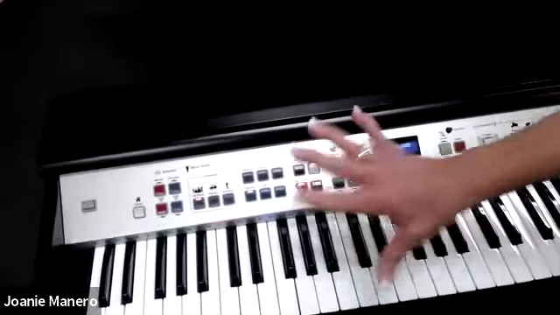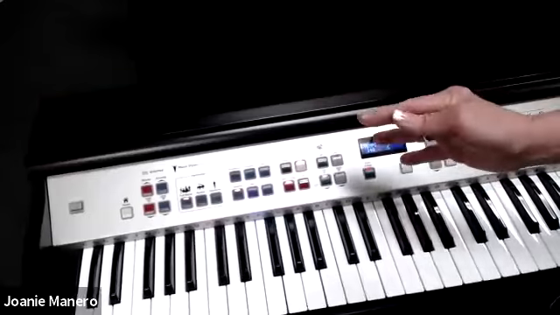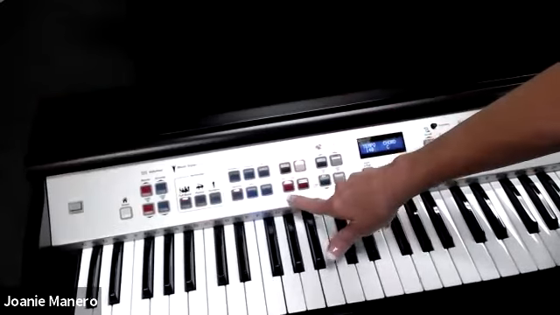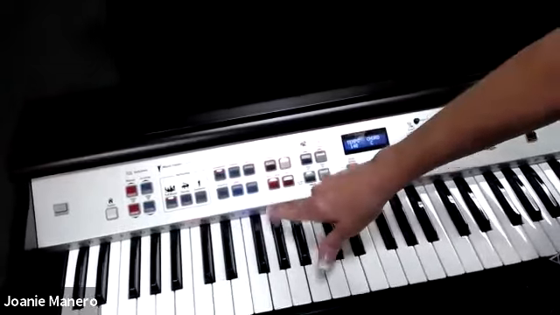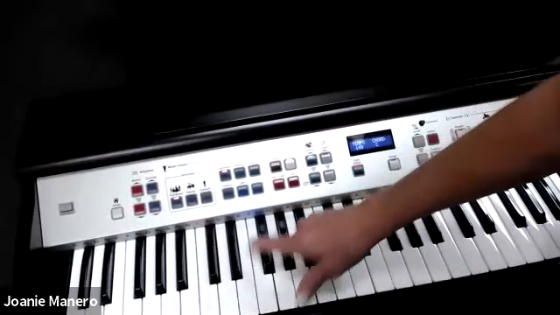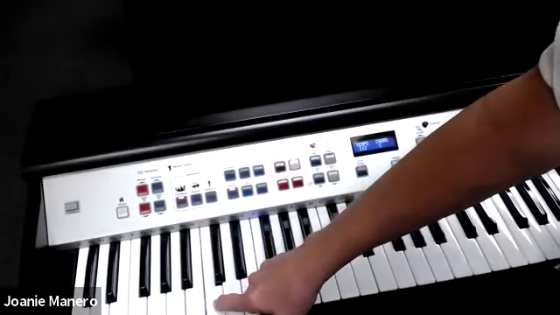Always in between your rhythm styles, if you want to change your rhythm style, you have to stop the instrument first and then change the button. So here's my standards. I'm going to stop and I'm going to change it to country.